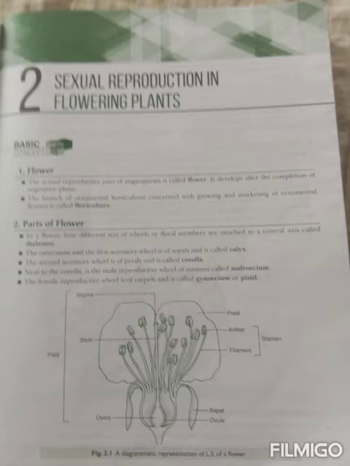Next question is, draw a labeled diagram of a sectional view of a mature pollen grain in angiosperm. Explain the functions of its parts. Here you have to draw the structure of the mature pollen grain. A mature pollen grain has 2 cells, the vegetative cell and the generative cell, and it has coverings, exine and intine.